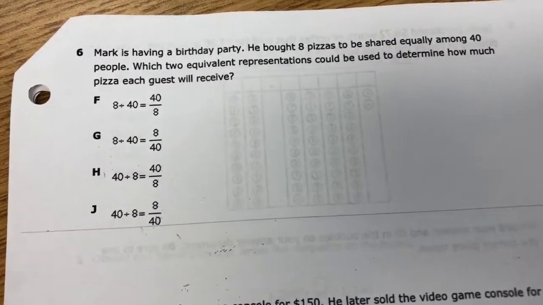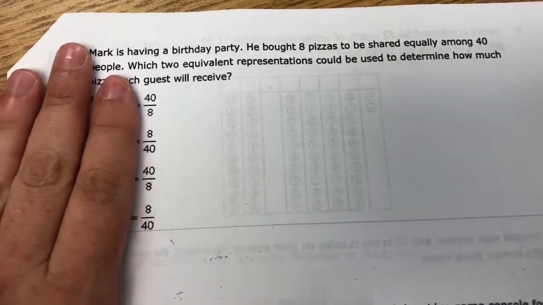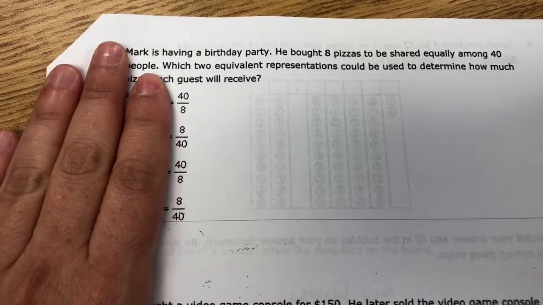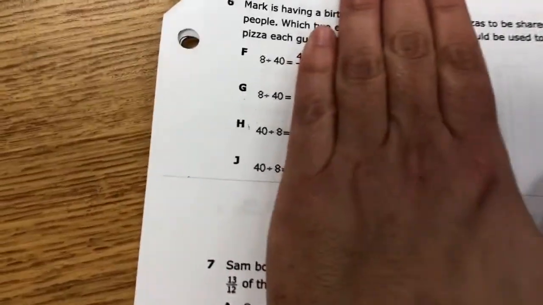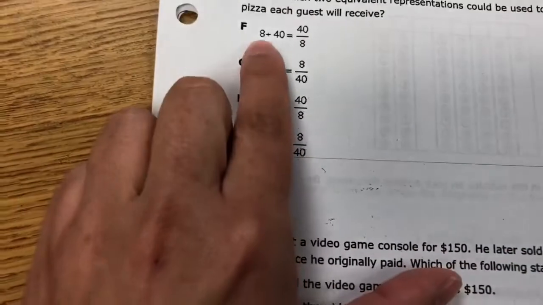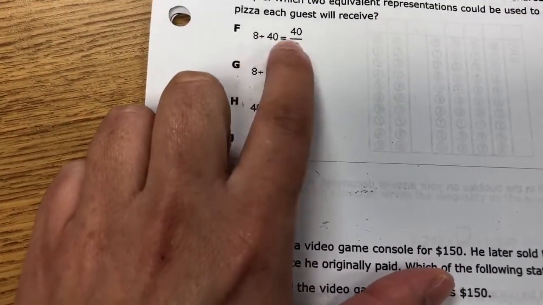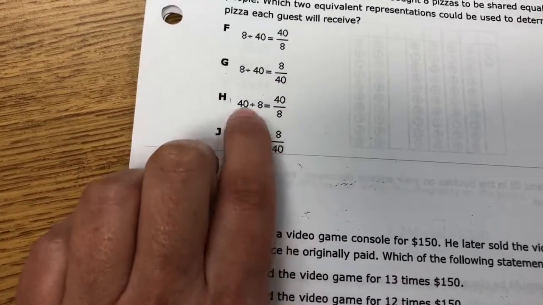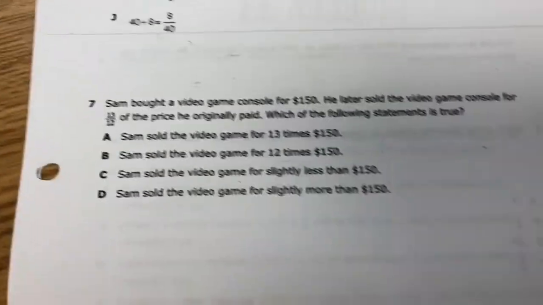Again, you're not going to choose 2 answer choices. You're going to look to the right side of the equal sign. Is that one way that represents 8 pizzas divided by 40 people? Or you're going to look on the left side. Is that way? So these 2 ways represent that. This is 2 ways, or this is 2 ways.